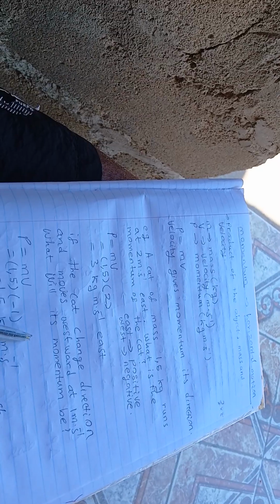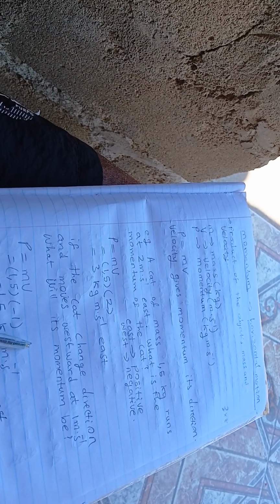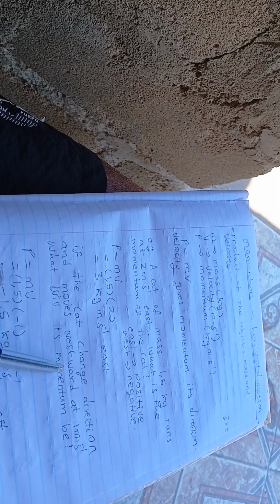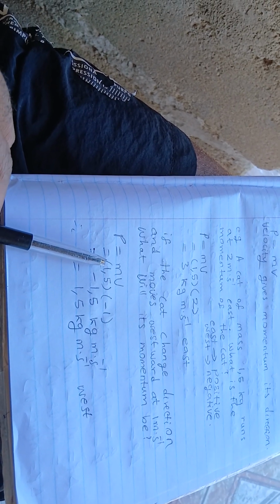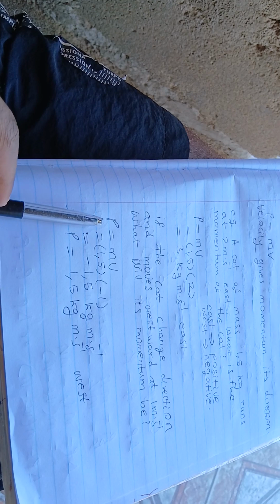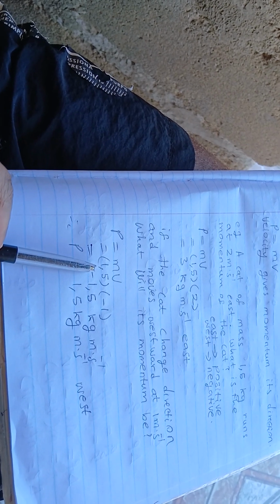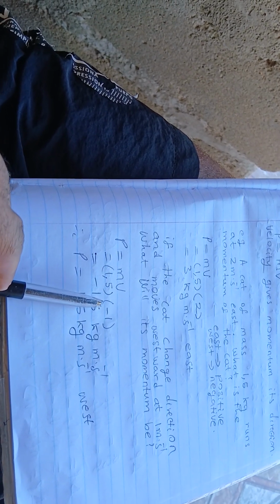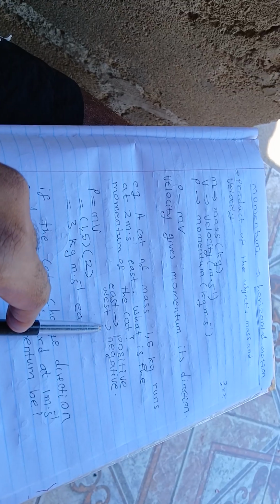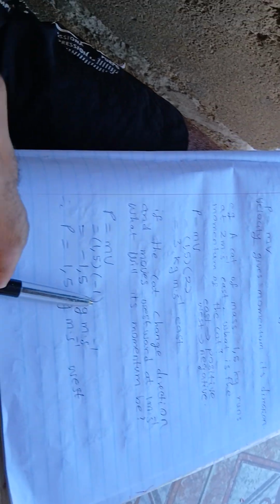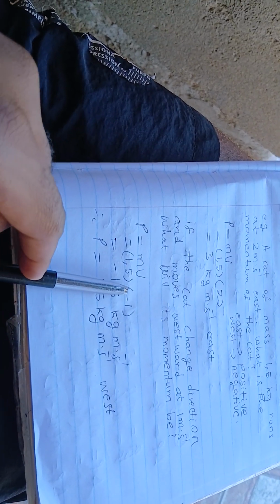if the cat changed direction and moved westward at 1 meter per second, what will its momentum be? Okay, so now it has changed direction and it is actually running westwards. So in this case, P will be equal to mv. M, remember, is 1.5, but now the velocity is -1. Why? Because I already chose my direction here, and I said west will be negative. So when I substitute, I must substitute what?